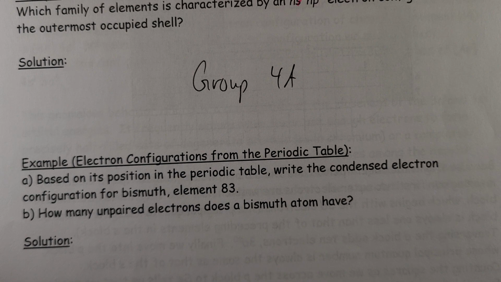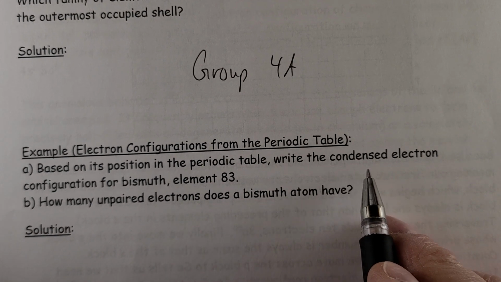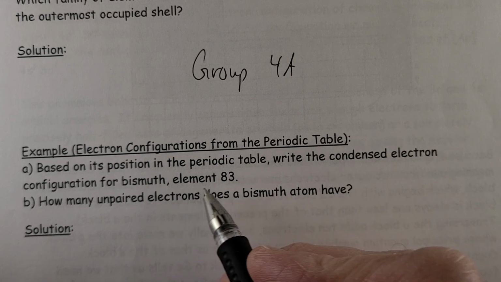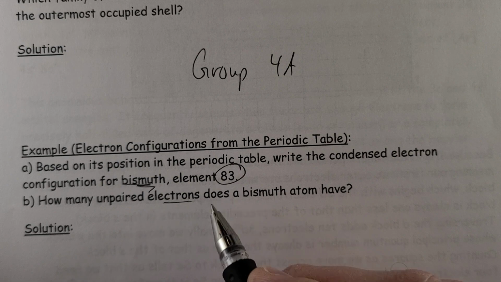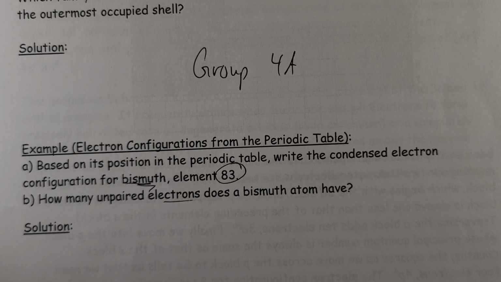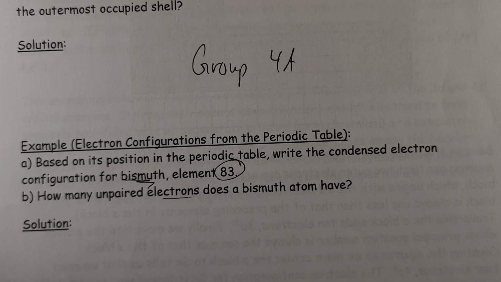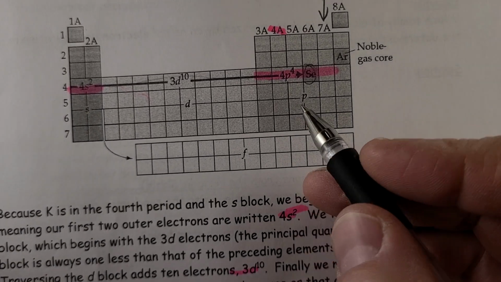Here, example electron configurations from the periodic table. Based on its position on the periodic table, write the condensed electron configuration for bismuth, which is element 83, and then how many unpaired electrons would it have? So bismuth, and you're thinking, well, it's none of your bismuth. But no, no, no. Let's take a look. It's number 83. Let's see where it would be here.